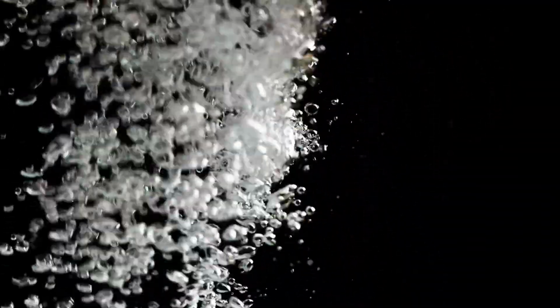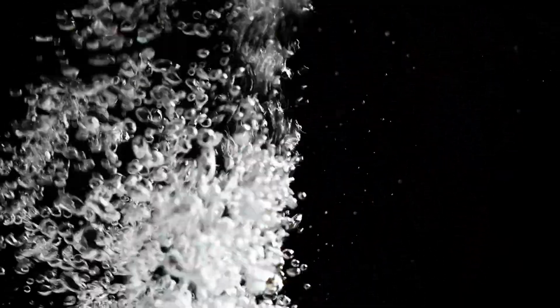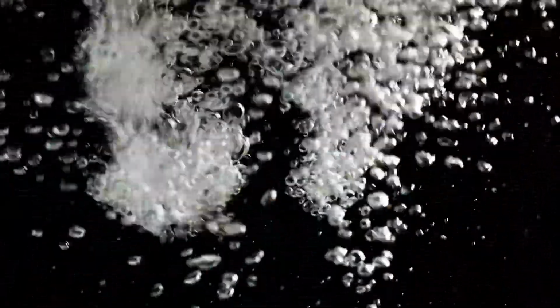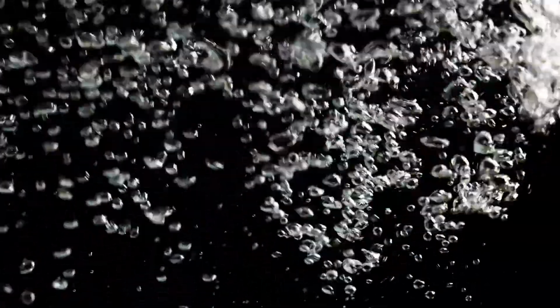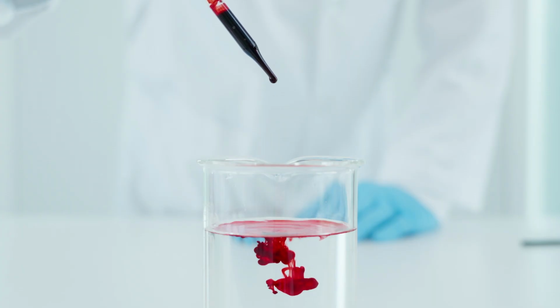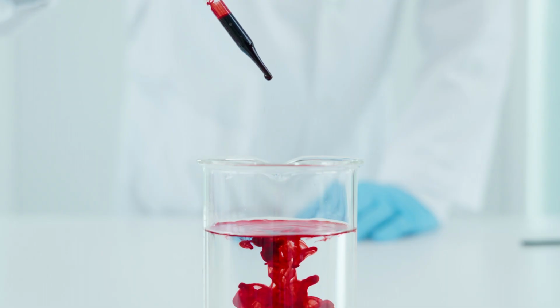Then what happens? This CO2 will react with water and produce carbonic acid, H2CO3. Then this H2CO3, the carbonic acid, will dissociate into bicarbonate, HCO3 minus, and H plus. If CO2 concentration increases, H plus production also increases. So if the H plus concentration increases, then the pH will decrease.